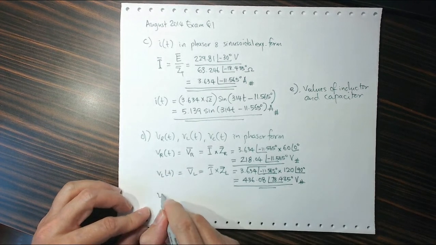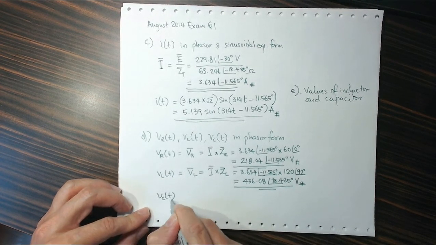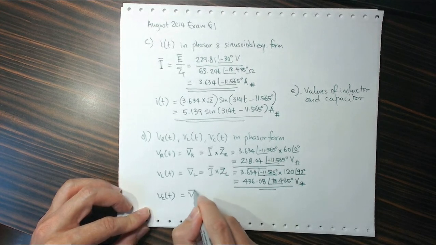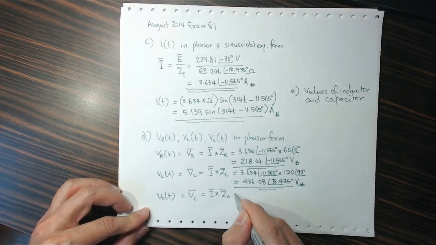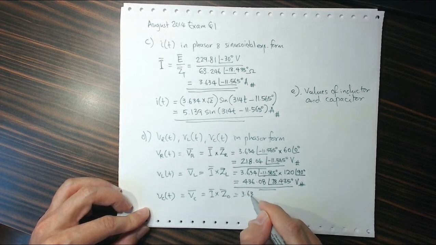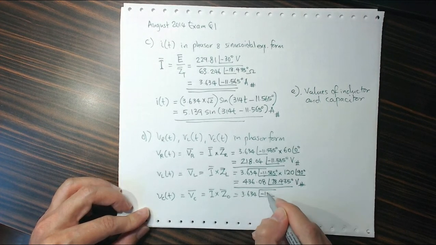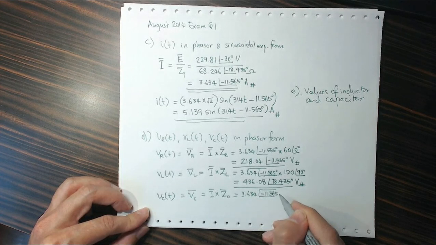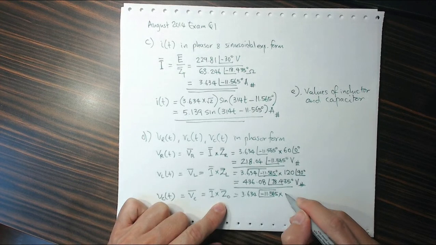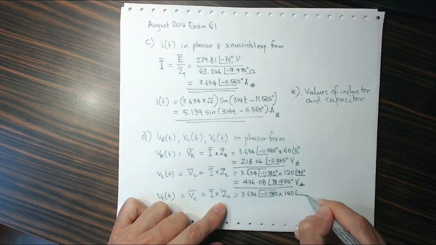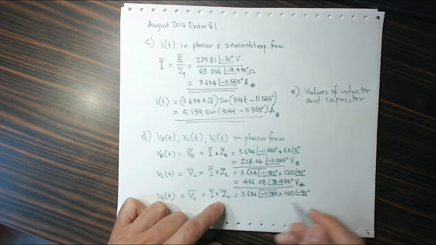And finally, the voltage drop across the capacitor is VC, I multiplied by ZC, which is 3.634 at the angle of minus 11.565 multiplied by 140 ohm with an angle of minus 90 degrees.